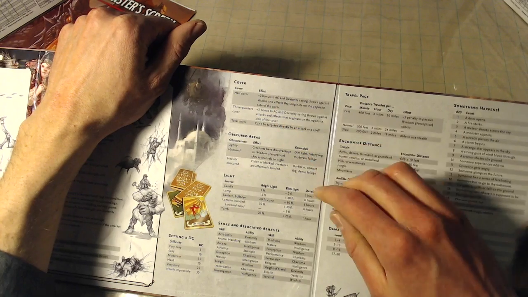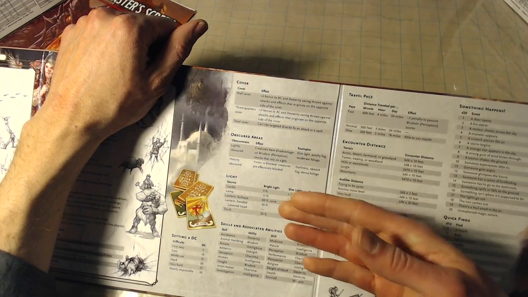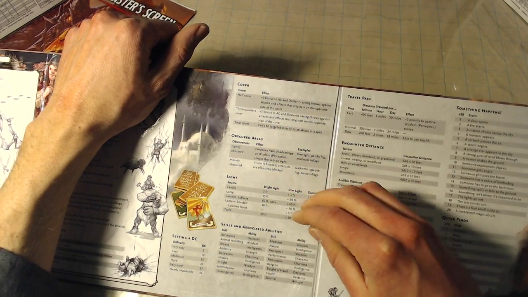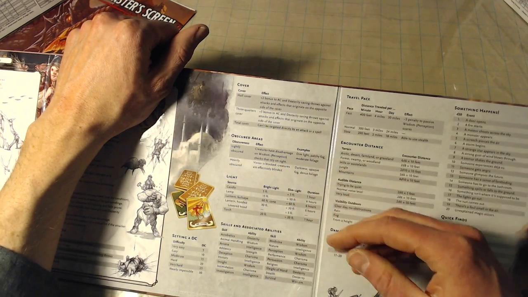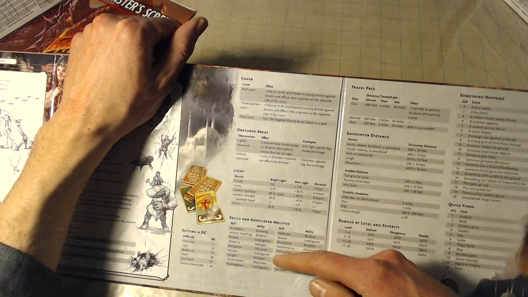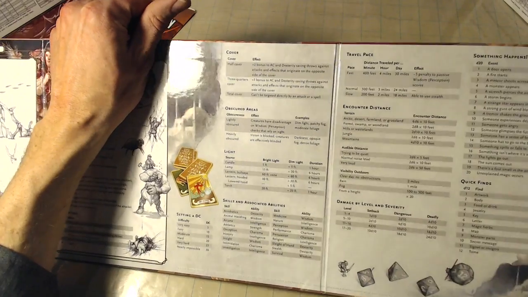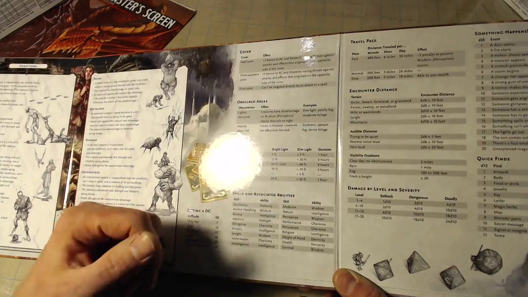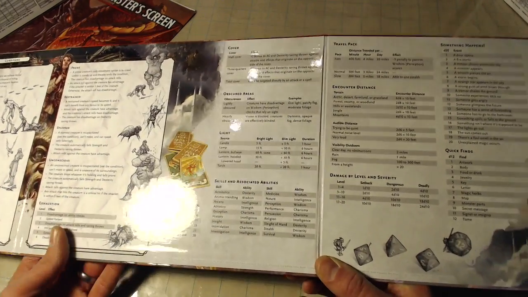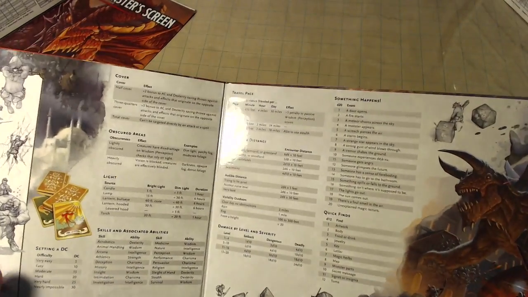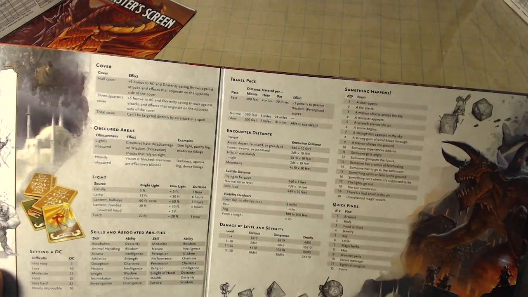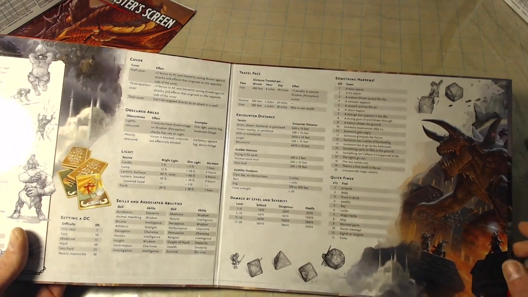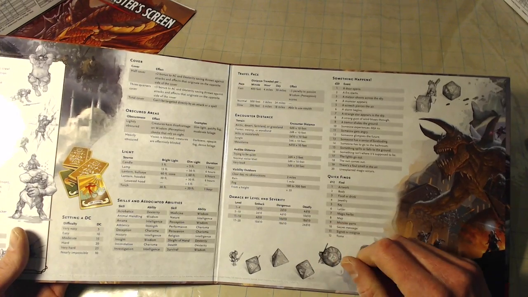Then you've got cover here, obscured areas, light, different sources of light, and how long they last and how far they go. Skills and associated abilities. I think I'm going to find this pretty handy, as I'm still not totally comfortable with the Pathfinder skill system personally. Then we've got travel pace here, encounter distance, and damage by level and severity. That's kind of an interesting one.